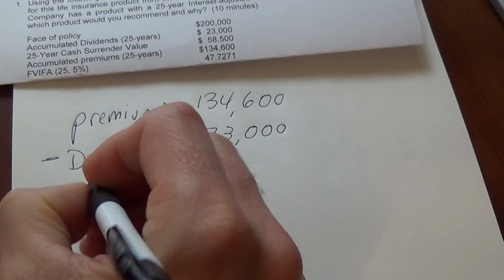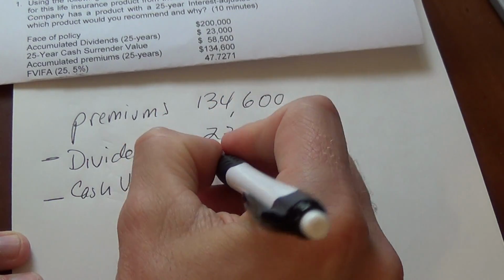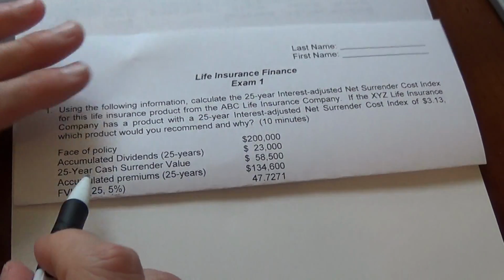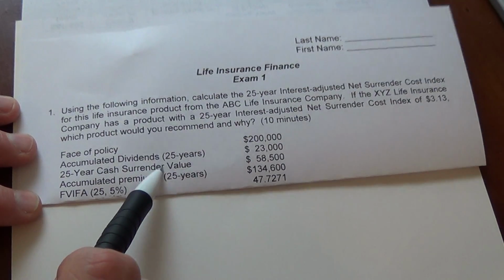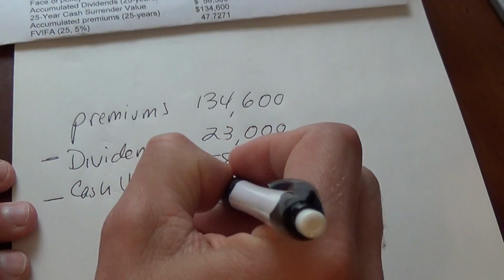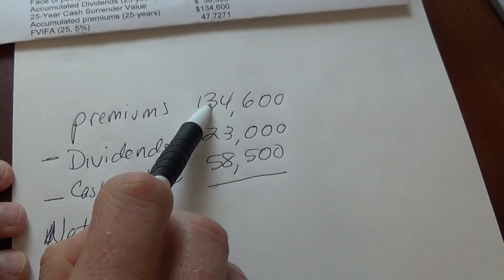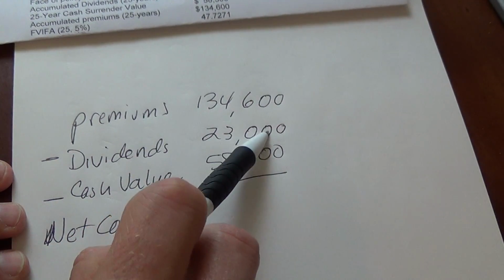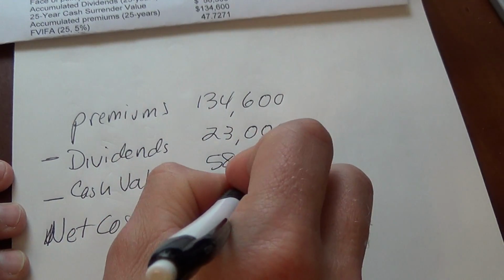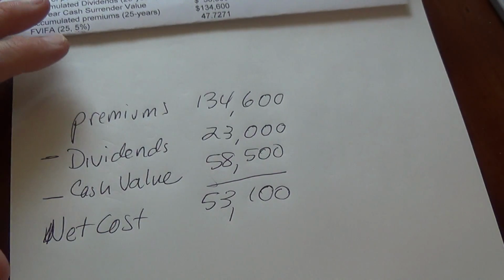The second thing we receive is our cash value. Now that's always in present terms because the cash value already includes interest, so we don't need to do an accumulated cash value. It's just whatever the cash value is at the end of 25 years, and that's given to us as $58,500. So our net cost then is the $134,600 you paid in premiums minus the accumulated dividends minus the cash value, and that comes out to $53,100. But there are a couple adjustments we need to make to this number so we can compare it to other products.